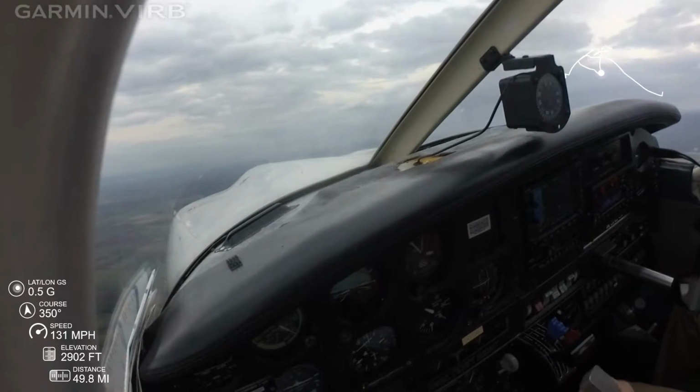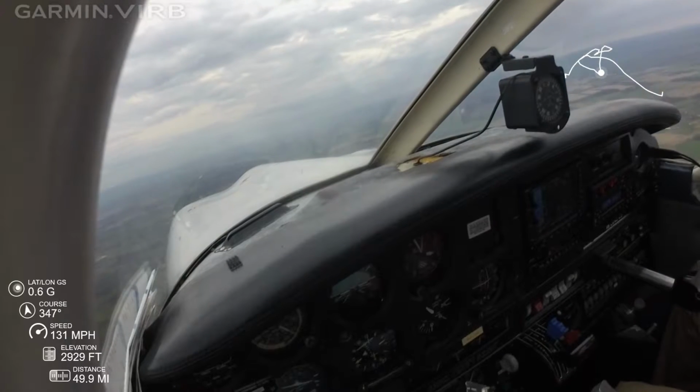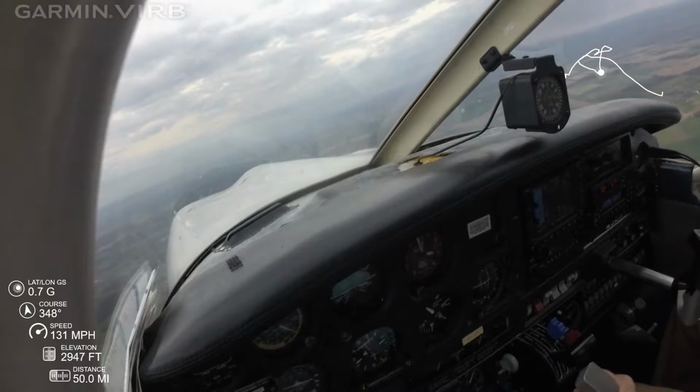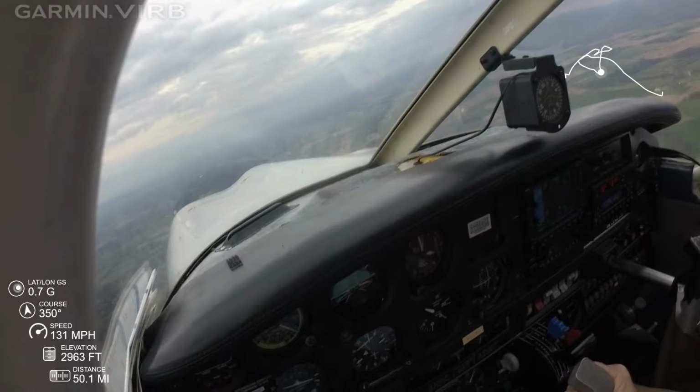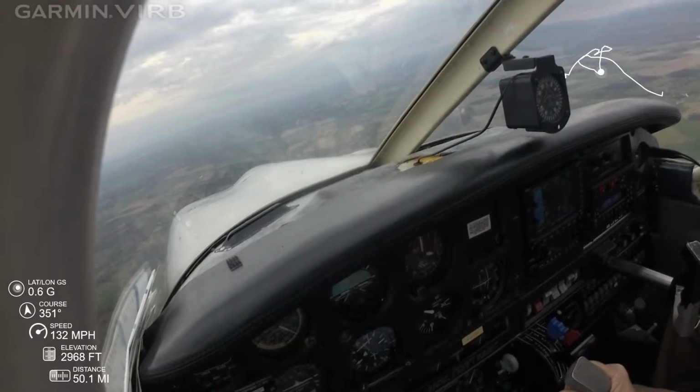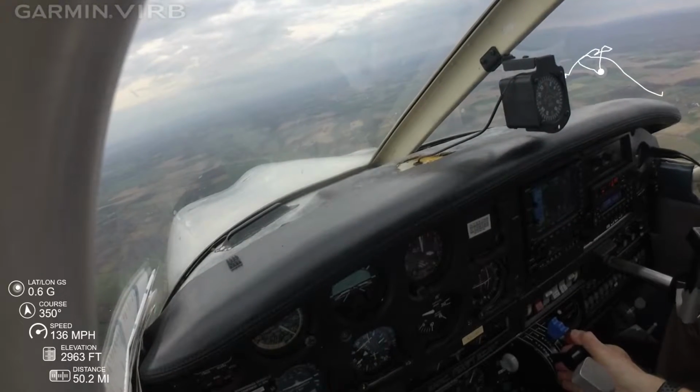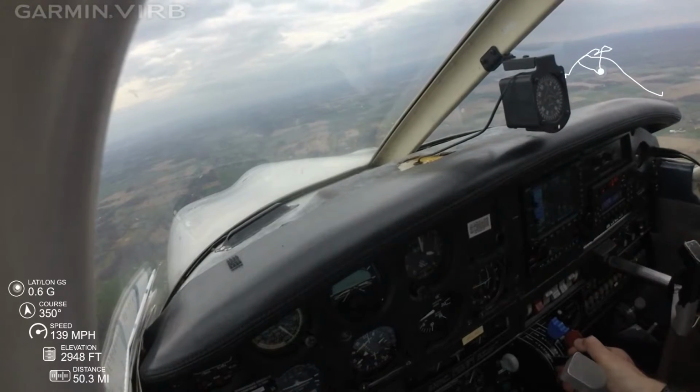All right, let's try this heading right here. Let's start at 3,000. Yeah, I screwed up that altitude pretty bad. Wow. How'd that happen? I didn't think I lost all that altitude. I think we got hyper-focused on the heading indicator. Or not the heading indicator, the attitude indicator, sorry.